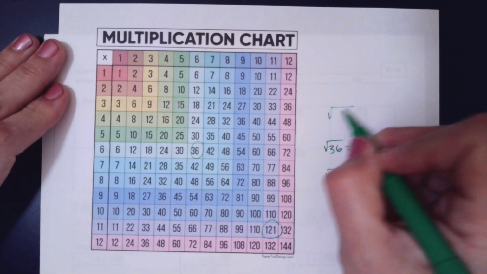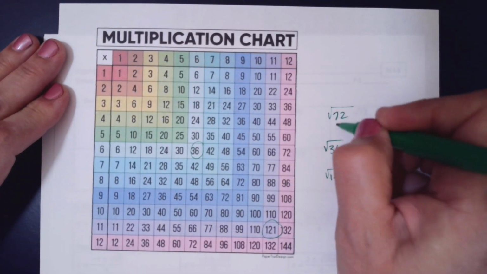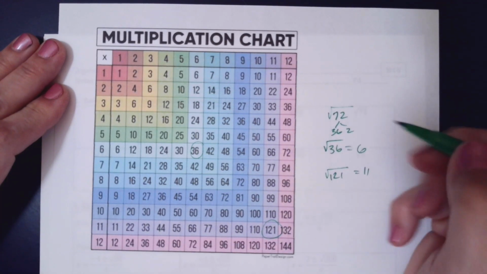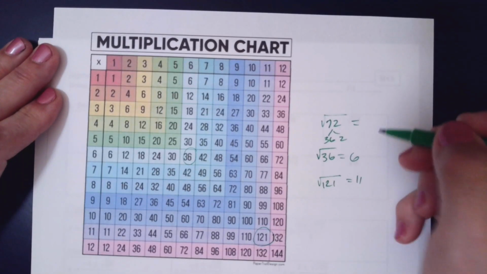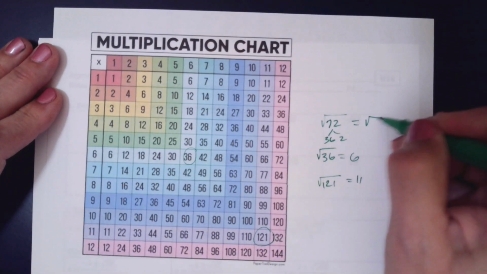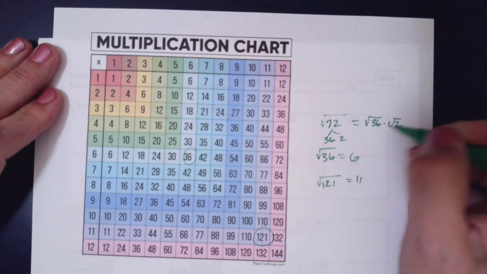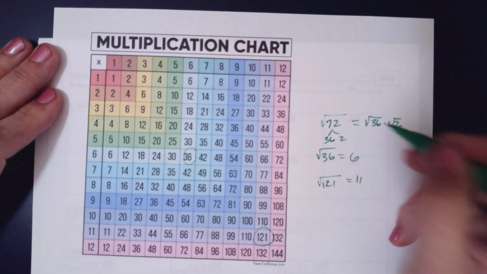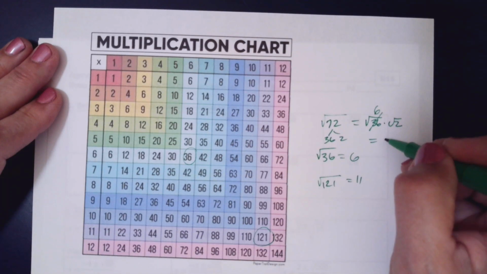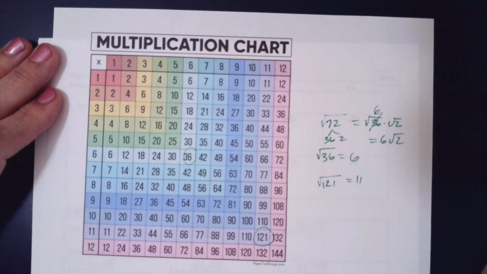Like if you think of the number 72, 72 is 36 times 2. So basically what you can say to yourself is, oh, that's just the square root of 36 times the square root of 2, because that comes together and makes 72. I know this is 6, so I'm going to say 6 radical 2. Okay, so that's what we're going to be trying to do here.